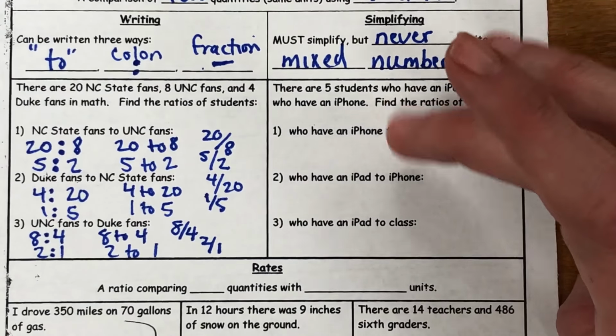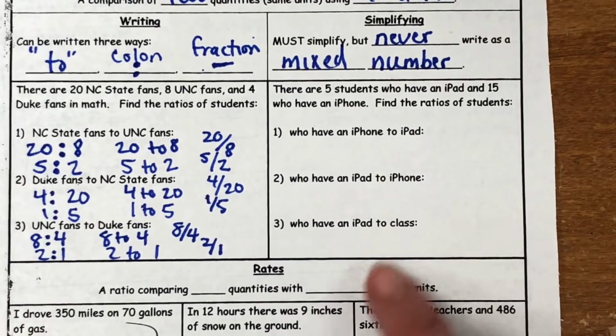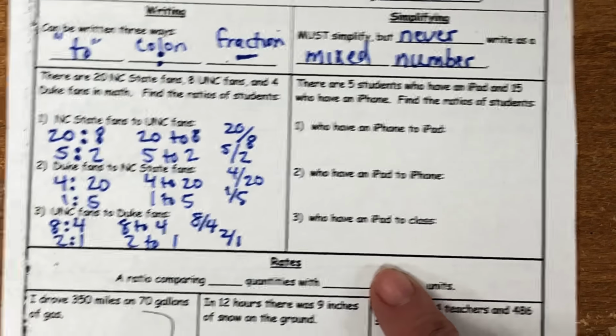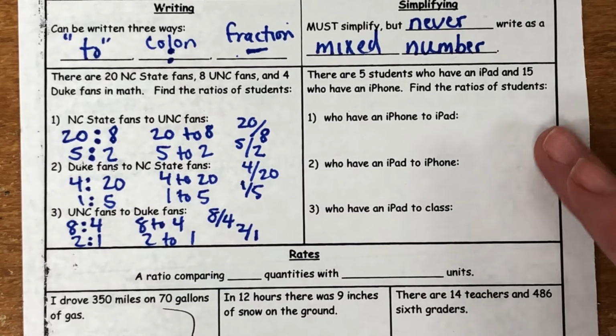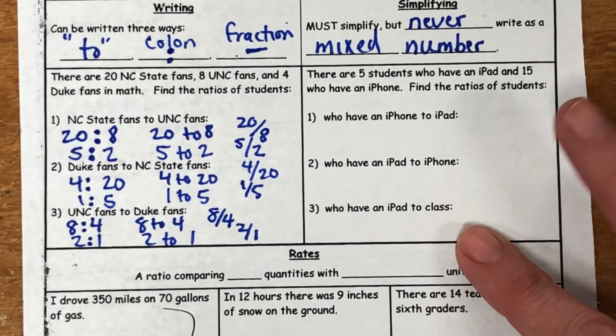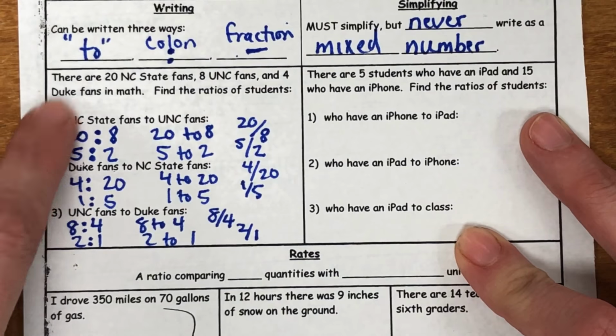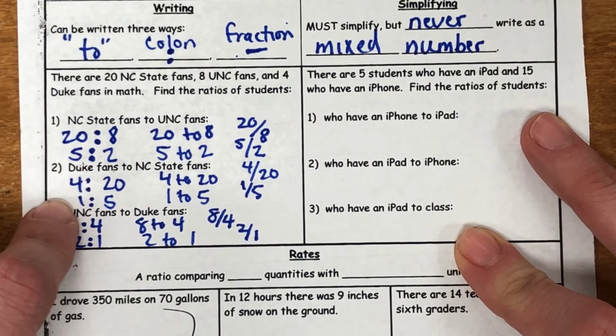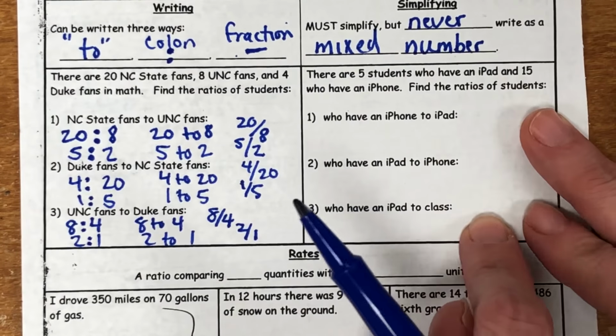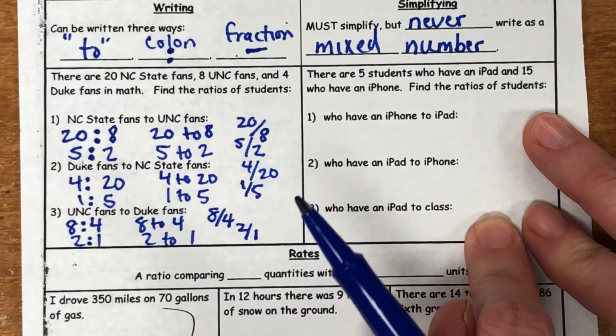So you do 1, 2, and 3 on your own, this section right here, and I want you to express it in the three different ways. Make sure you simplify it as well, just like we did in the example with the State fans, UNC fans, and Duke fans. So pause the video and do this part.